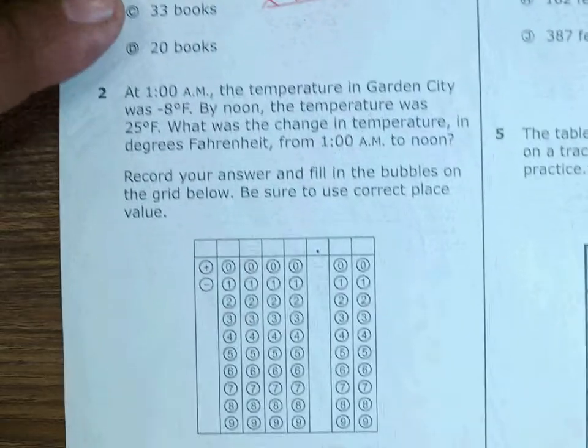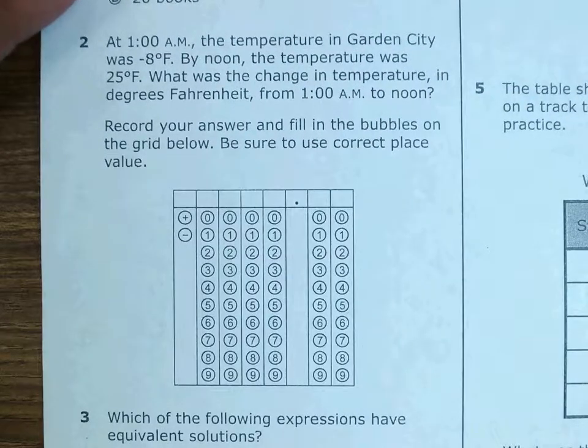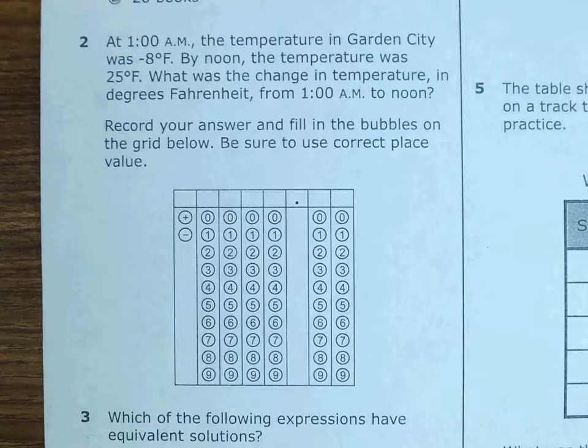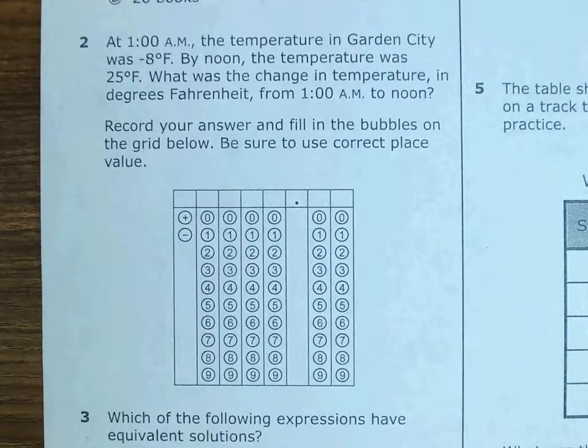It says there number 2. Okay, number 2. At 1 a.m., the temperature in Garden City was -8 degrees Fahrenheit. By noon, the temperature was 25 degrees Fahrenheit. What was the change in temperature in degrees Fahrenheit from 1 a.m.